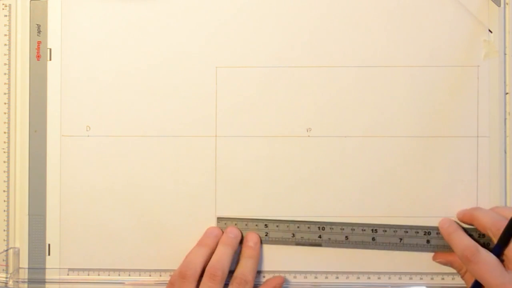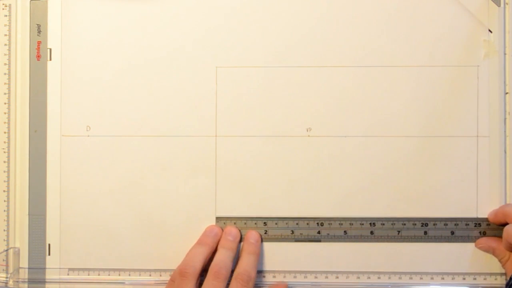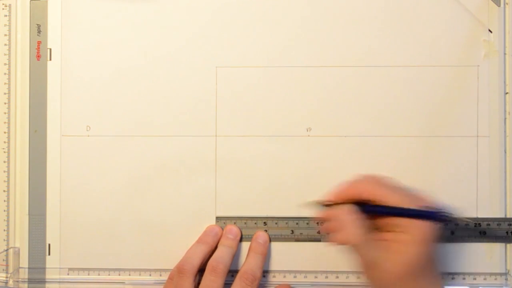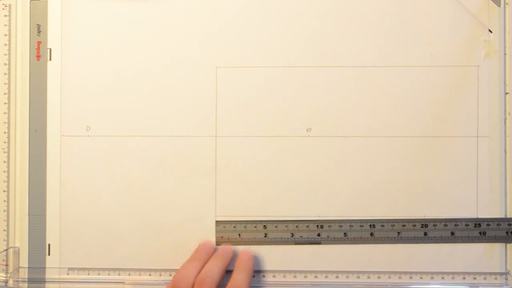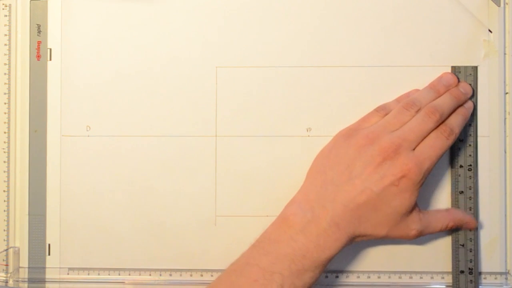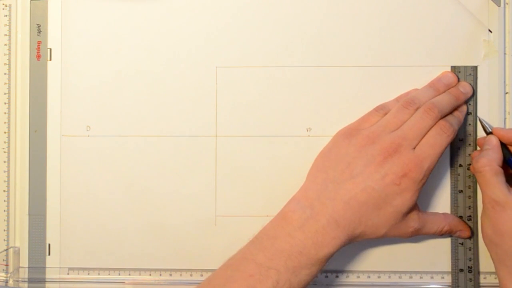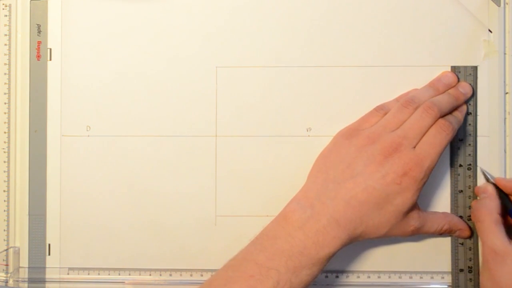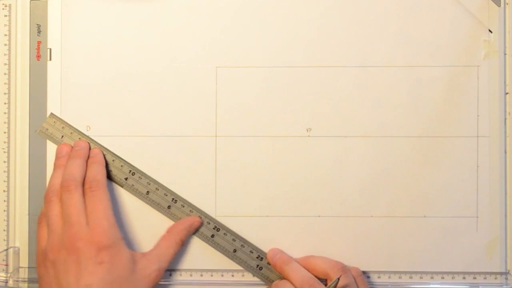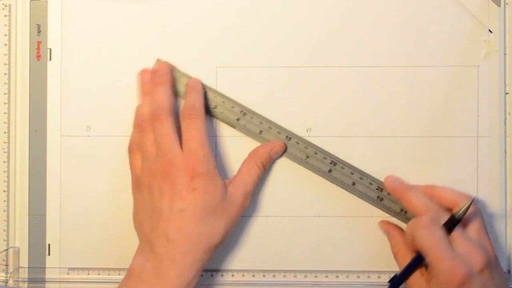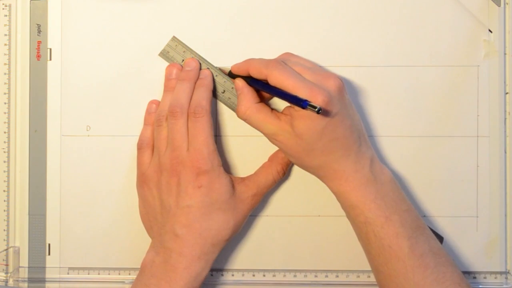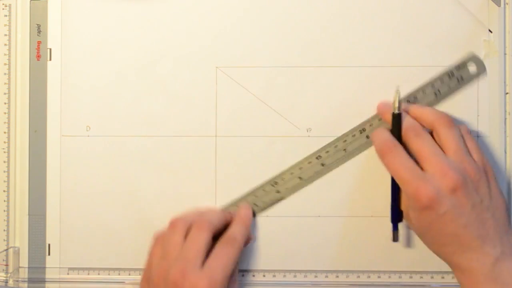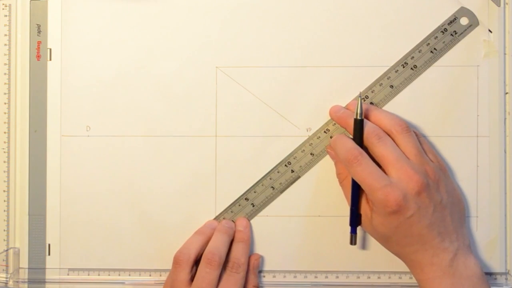So now you want to subdivide this ground plane into 1 meter increments. Every 5 centimeters represents 1 meter in the real world. And do the same here for the height. Once you have that, start from the corners of your frame and draw lines towards the vanishing point.